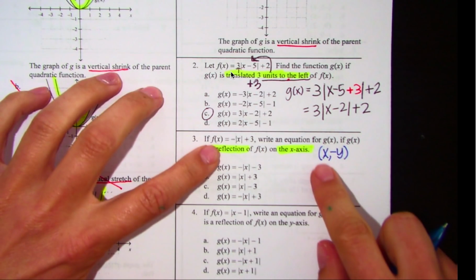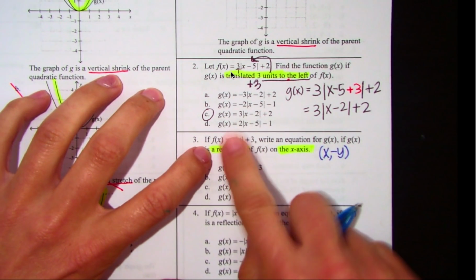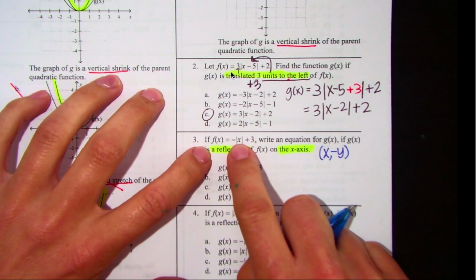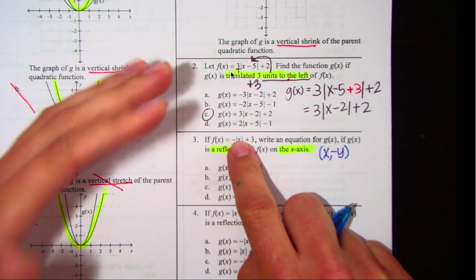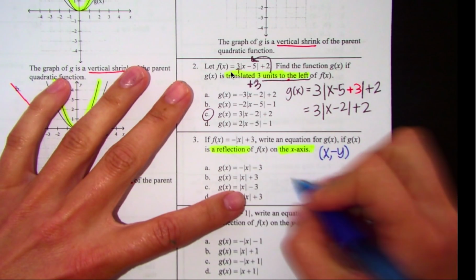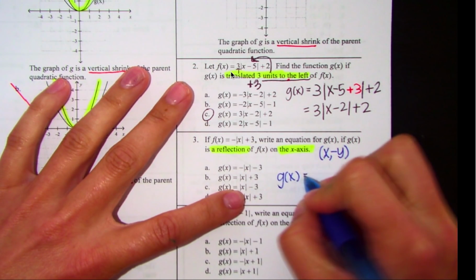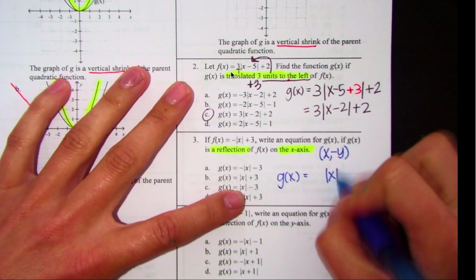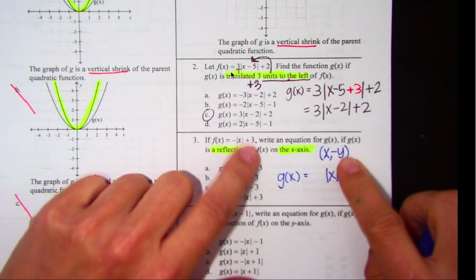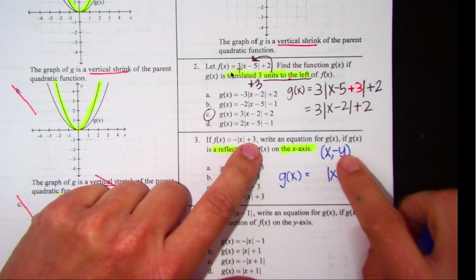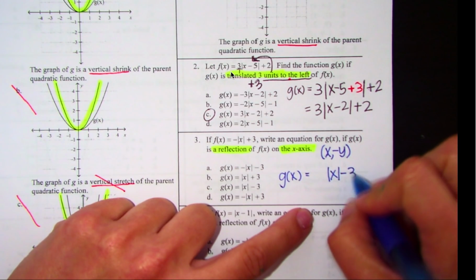So what I'm going to look at when I have f of x is the x value, which in this case is the horizontal, plus 0. That's going to stay. So in my g of x, the x is going to stay. But the formula says we need to do the opposite y. So if that y value is positive 3, it's going to become negative 3.